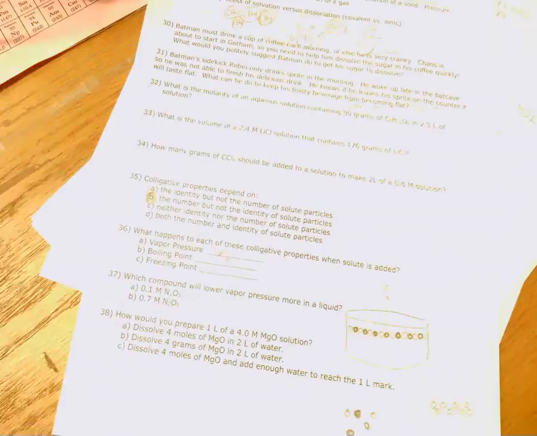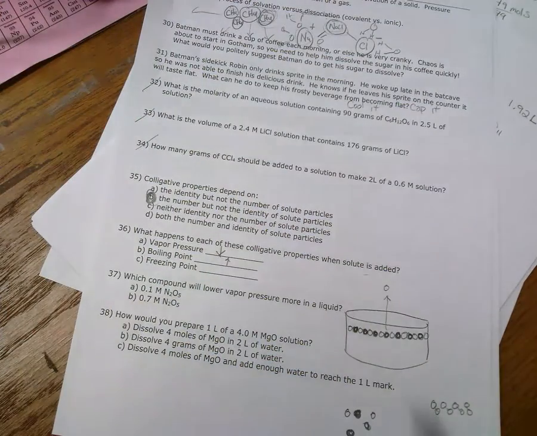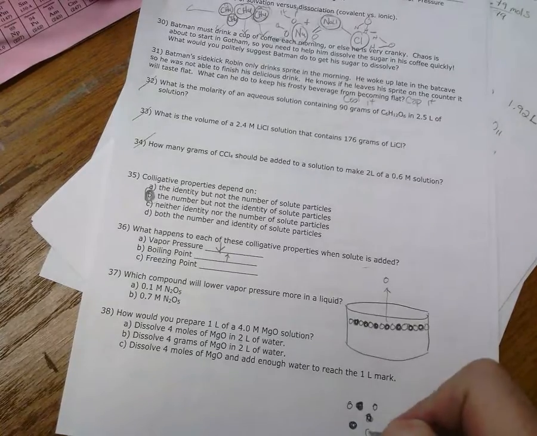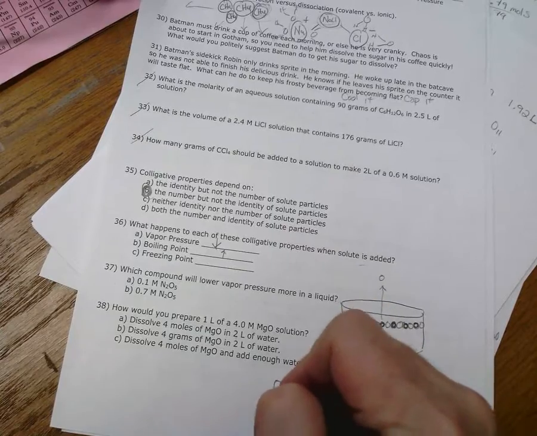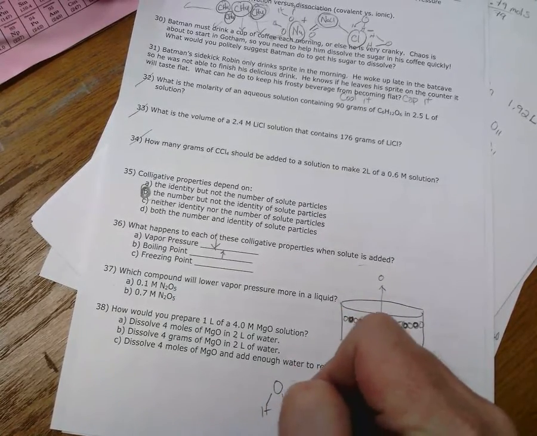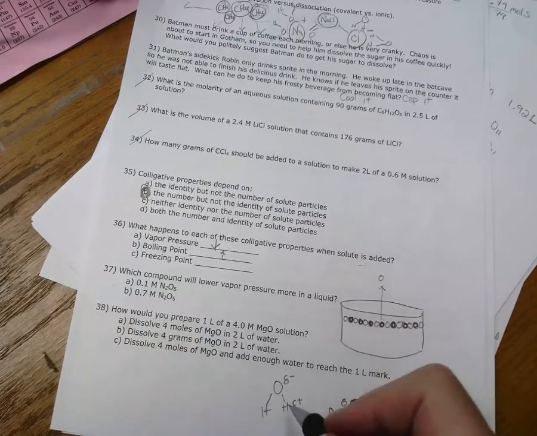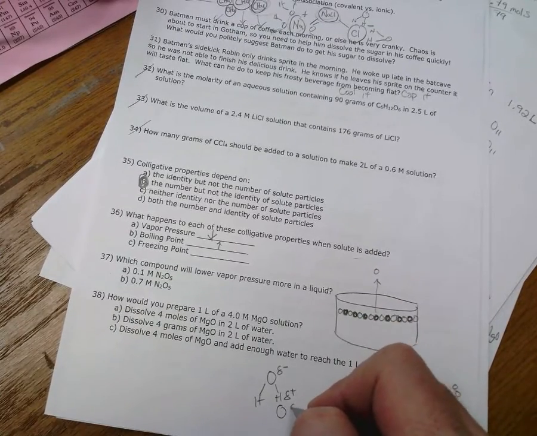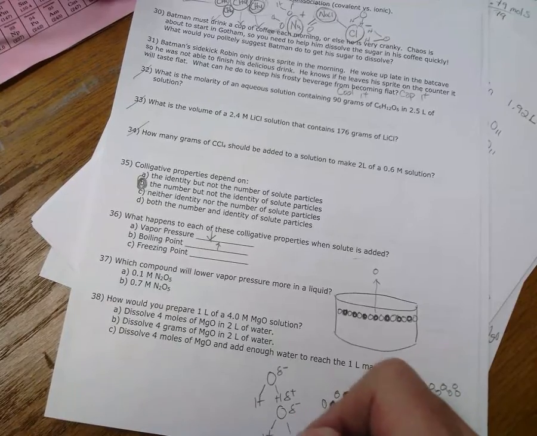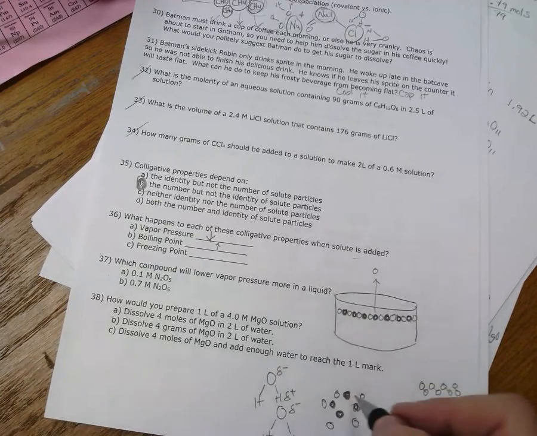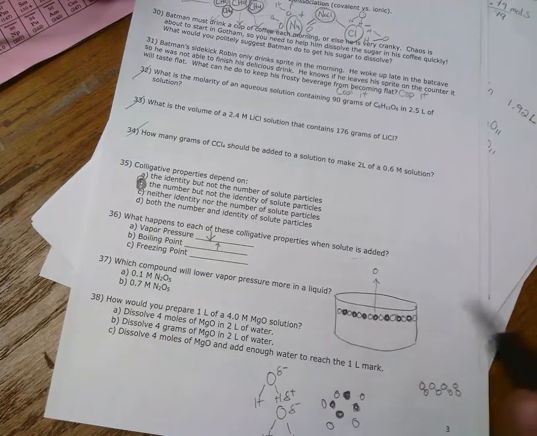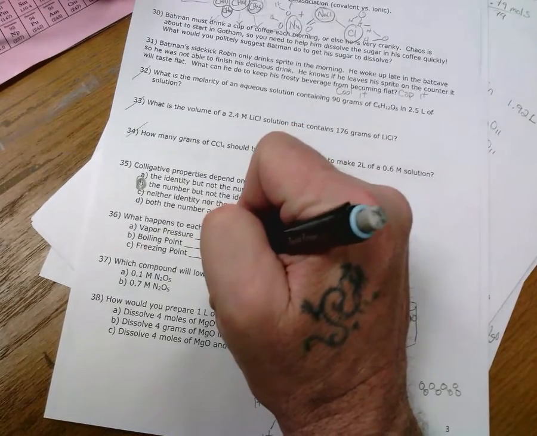Okay, if I add solute in here, they get in between the attractions of these water particles. So you know that water has partial positives, partial negatives, and that they are attracted. So the partial negatives on the oxygen are attracted to the partial positives. Well, if I throw solute in here, it gets in between the attraction of those molecules. So it lowers the freezing point. That's why we put salt on the roads.